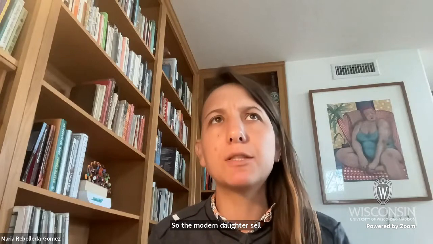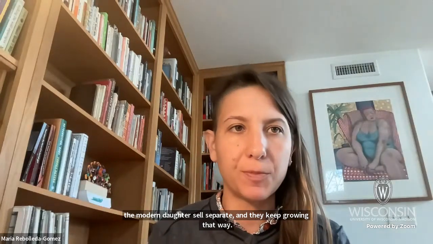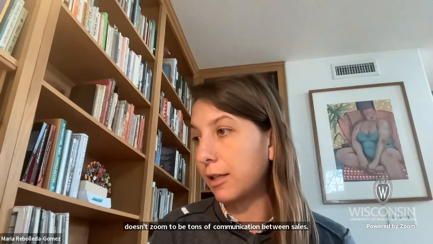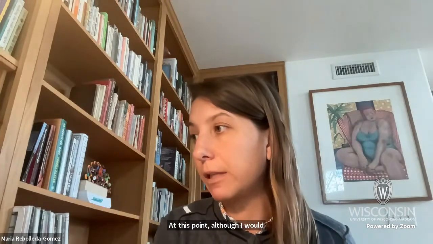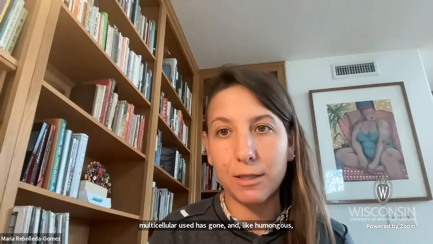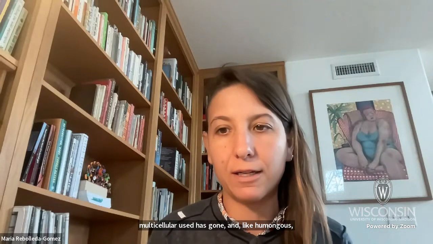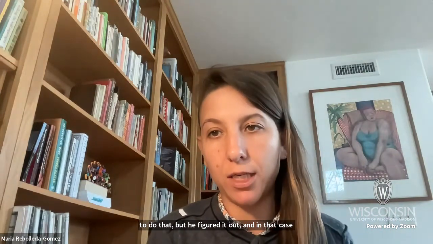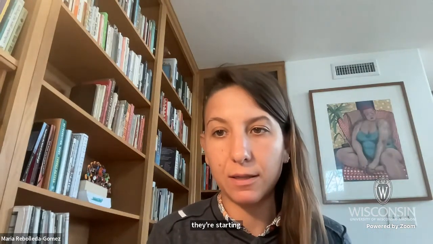There doesn't seem to be tons of communication between cells at this point, although I would really recommend checking the latest work of Will Ratcliff, where this multicellular yeast has gotten humongous, partly related to oxygen constraints. We were not able to do that, but he figured it out. And in that case, there's starting to be more communication between cells and other things.